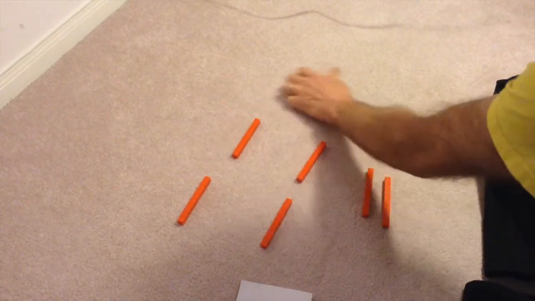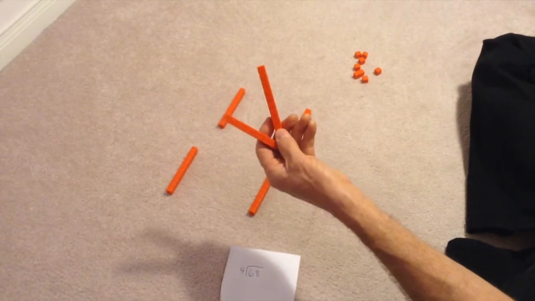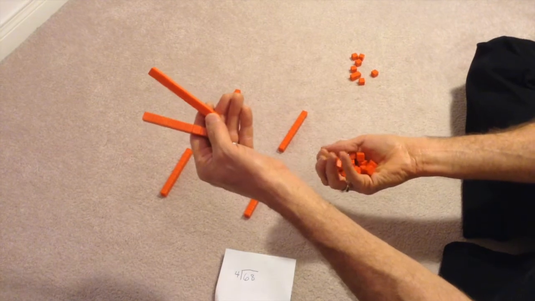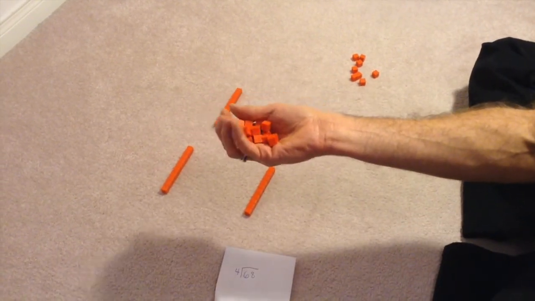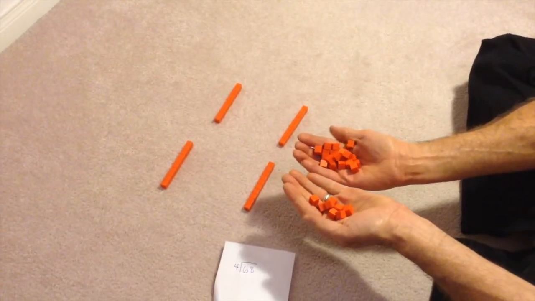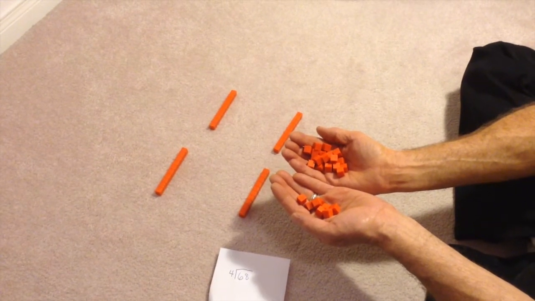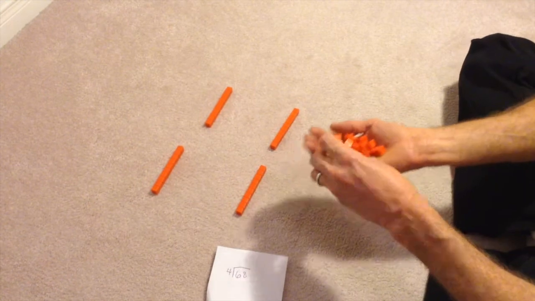All right? And I notice that these 2 rods, we're going to have to exchange them. 2 rods is worth 20. So I'm going to substitute these 2 rods with 20 units. And I'm going to add those 20 units to the 8 we already have for a total of 28. Now, of course, if you're thinking 4 into 28, you can think each group is going to get 7. Let's see if that is the case.